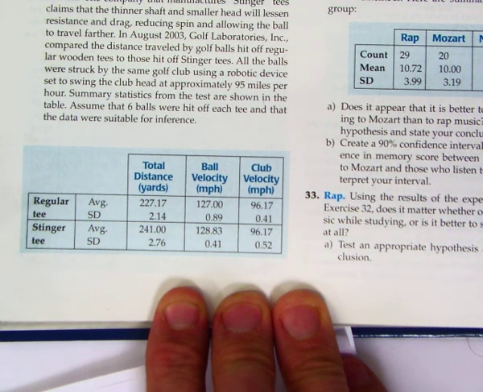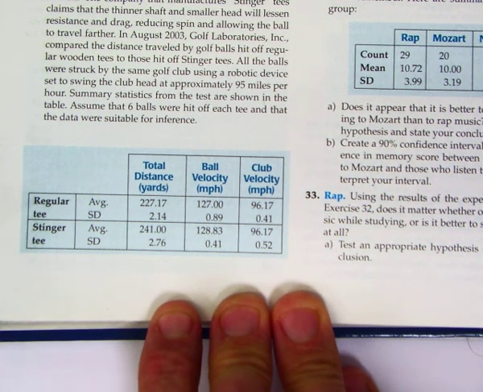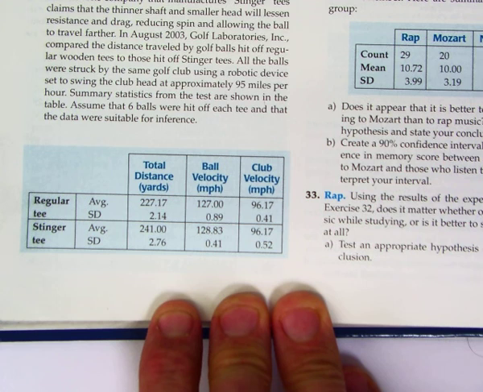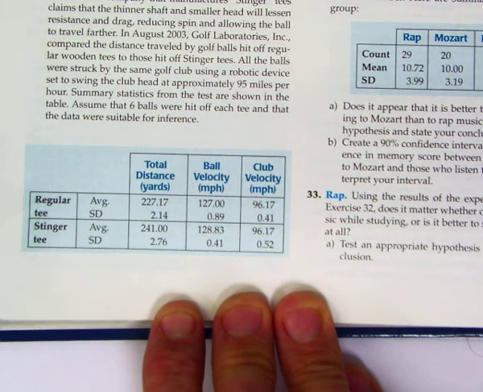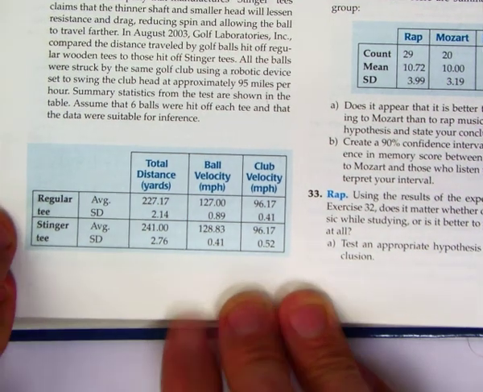Alright, so in problem 30, guys, we're using the same chart. The only difference is we're going to use this distance column because we're trying to see if there's evidence that the stinger distance is more than the regular distance. Okay? So, let's take a look.